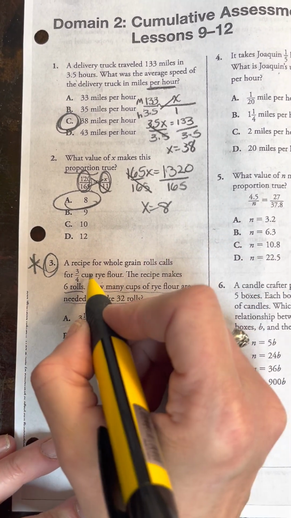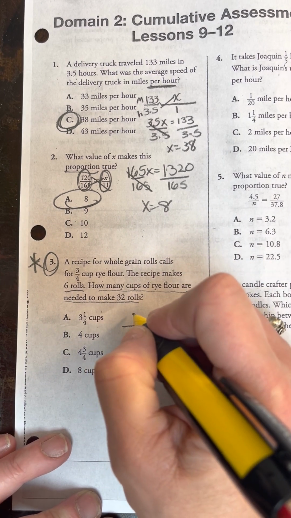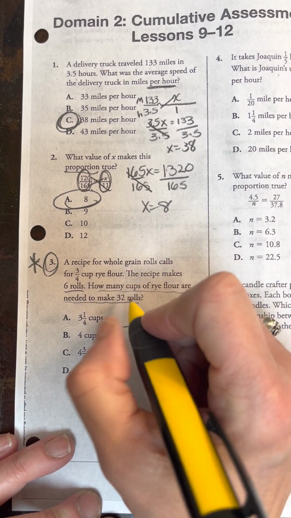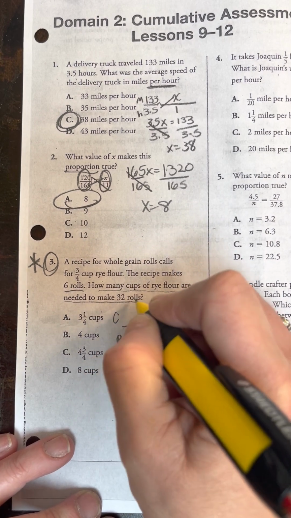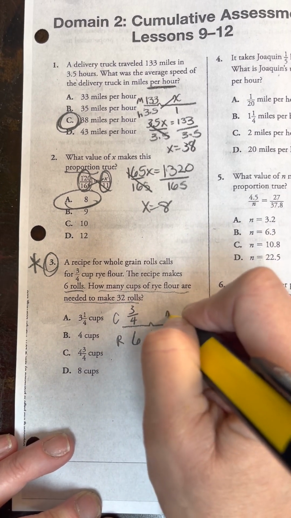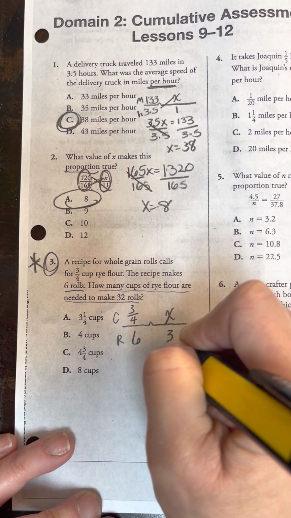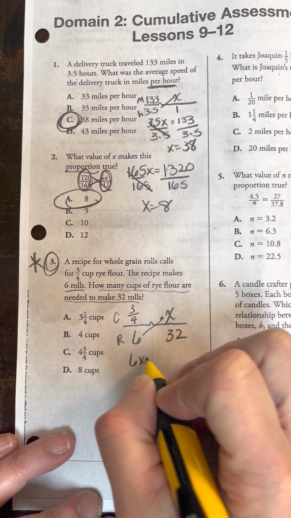All right. 3/4 cups of rye flour makes 6 rolls. So we'll just do our cups and rolls. So 3/4 cups makes 6 rolls, and I want to know how many cups makes 32 rolls. X times 6 is 6x.